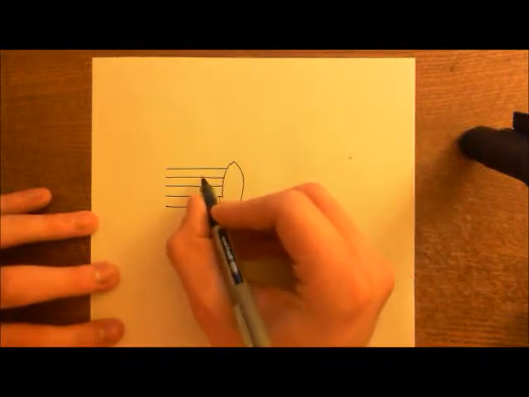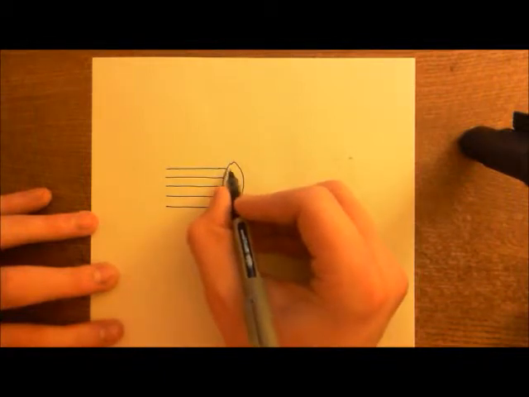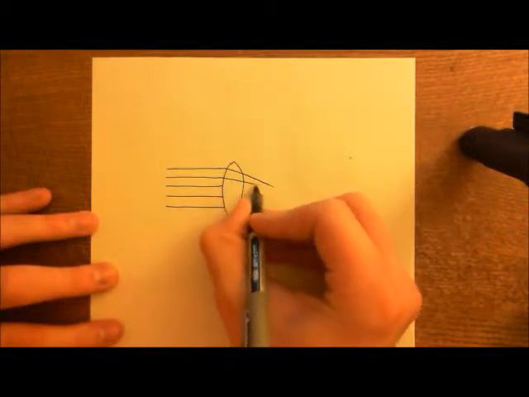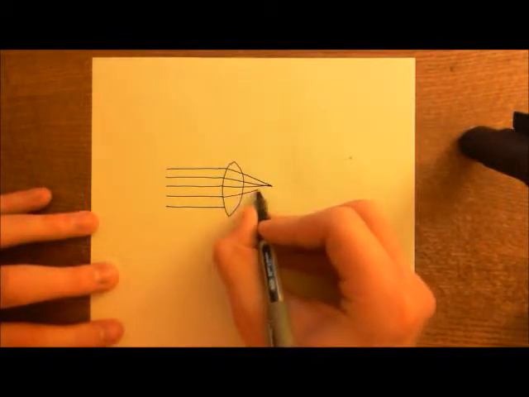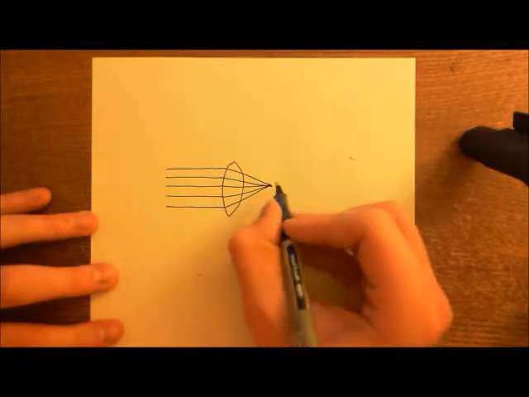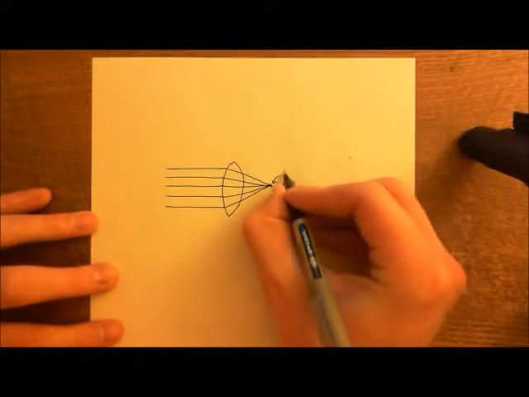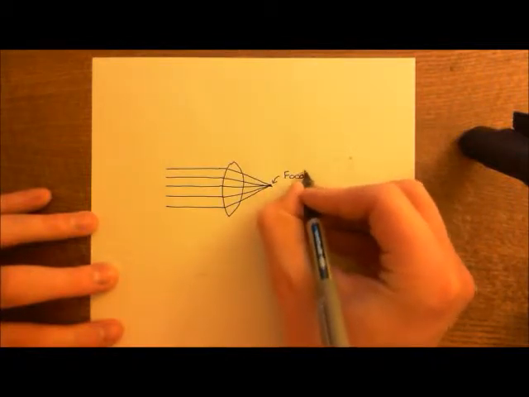Now we've got light coming in horizontally, and all of it is going to be focused down to the focal point. So all of the light that's coming in horizontally will be focused to a single point, and that point will be on the back of the retina. Here is a focal point.